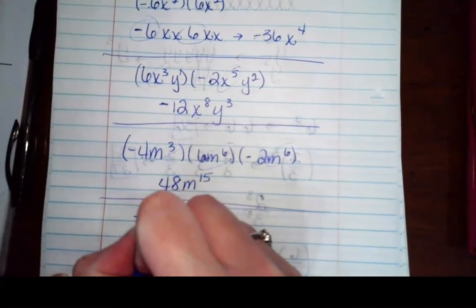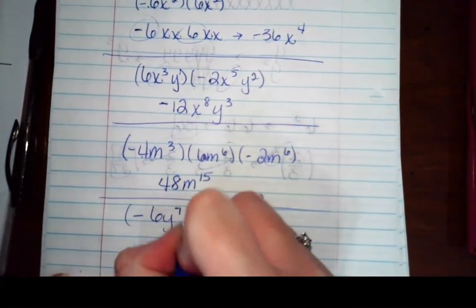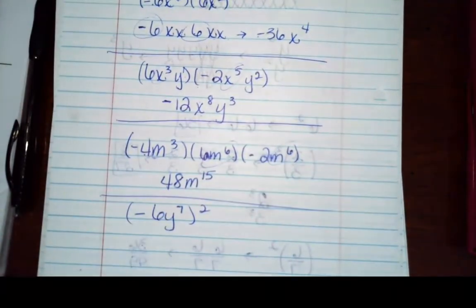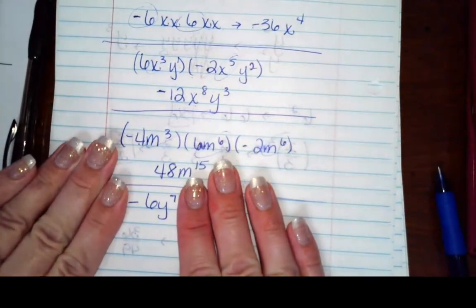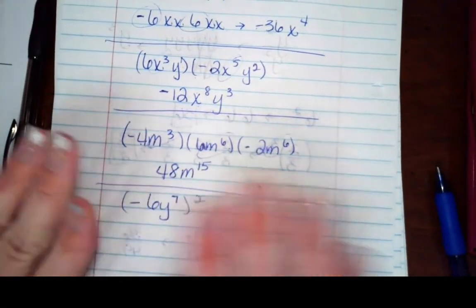All right, negative 6y to the 7th, and I'm going to square that. So I have 2 ways of looking at this. What does this square belong to? So we're going to do order of operations. Look on the inside first. Is there anything for me to do? No, there's not. So move out.